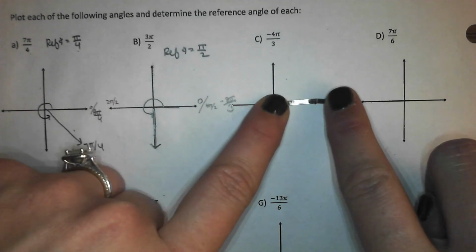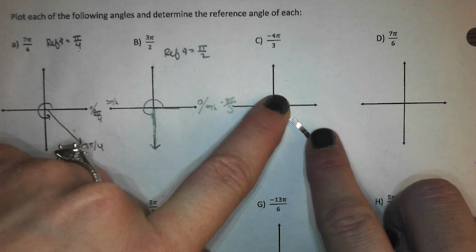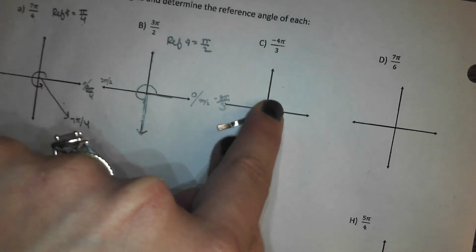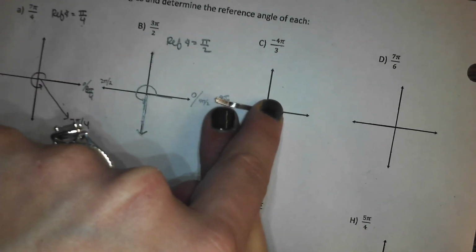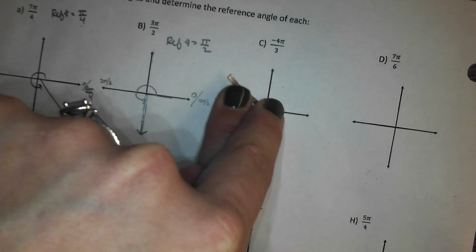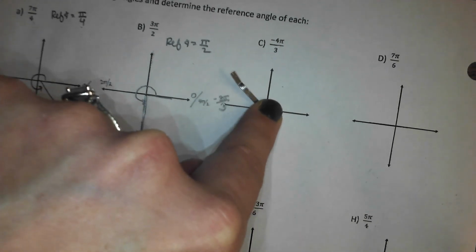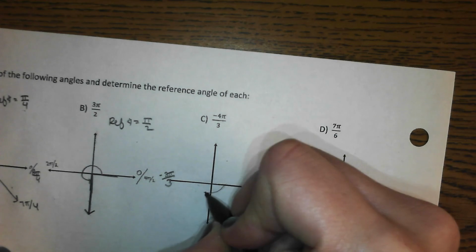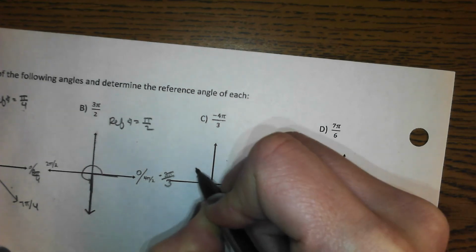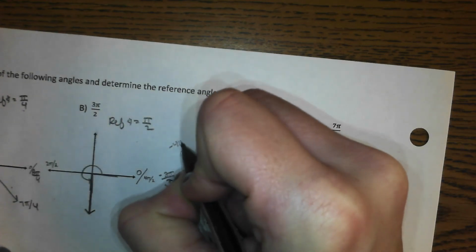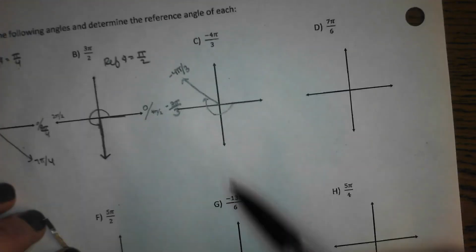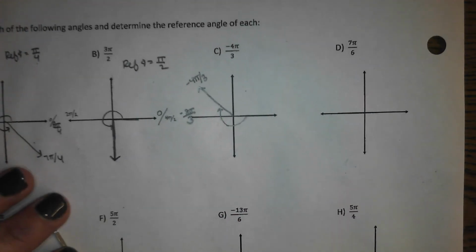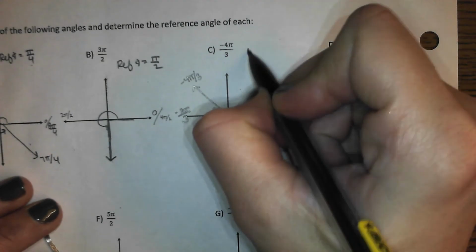Think about this. There's 0 pi over 3. There's negative 1 pi over 3. Then I'm rotating negative 2 pi over 3. And then I'm going to continue to rotate to negative 3 pi over 3. And then negative 4 pi over 3 is actually going to be in quadrant 2. Think about that because you're going backwards because of the negative angle. And then what's the reference? How far away from the x-axis is that, Jack Taylor? Pi over 3. Very good.